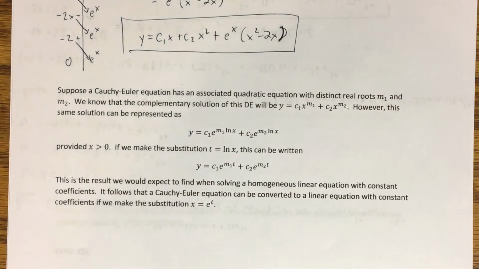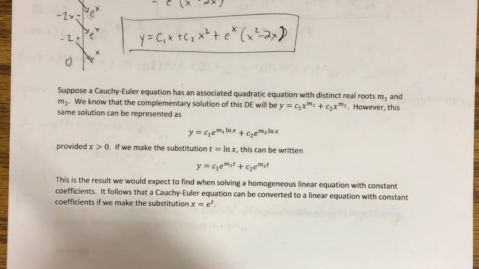All right. So in the end of the section in your book, they start showing you how Cauchy-Euler equations can be put into other forms by making certain substitutions. Your book actually talks about 3 different substitutions. I'm only going to cover one of those substitutions here, but be warned, you do have homework, I believe, homework problems on all 3 of them.